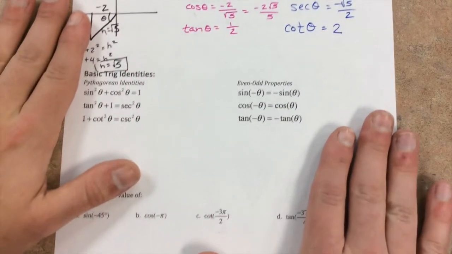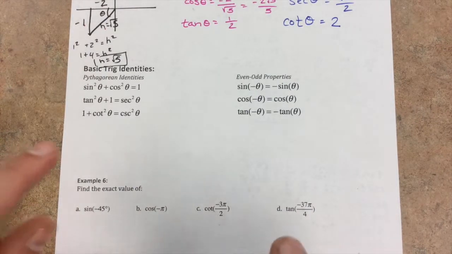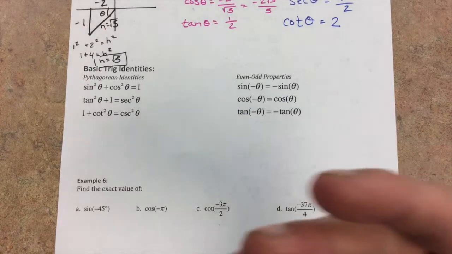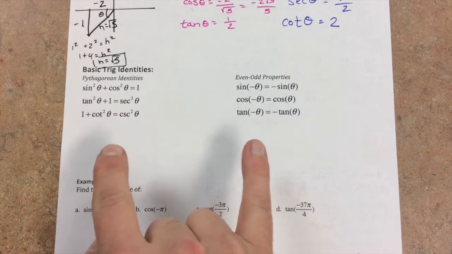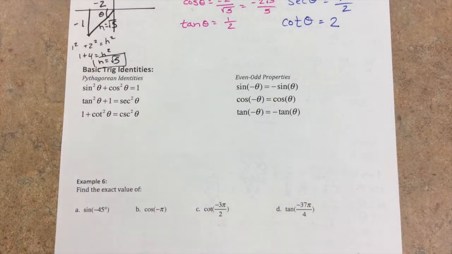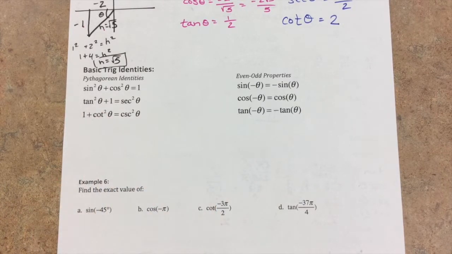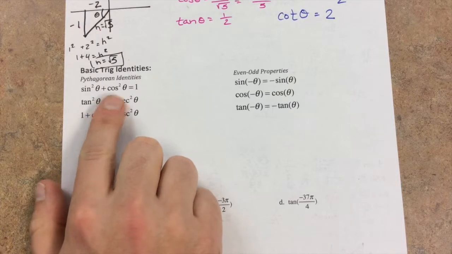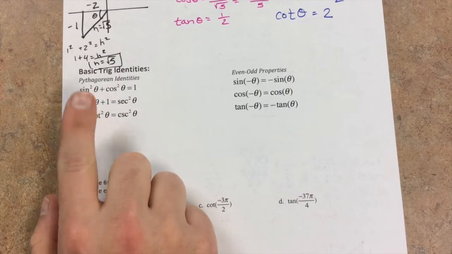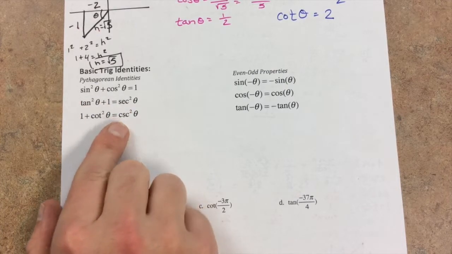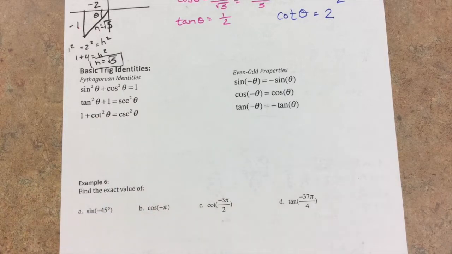Okay. A couple other things that I want to point out. Basic trig identities. This is our first time seeing these. We will be using these a lot throughout the next month, but there are some things I want you to be aware of. These 3 Pythagorean identities come from knowing facts about the Pythagorean theorem and then applying them to sine and cosine. So we know sine squared plus cosine squared equals 1. We also know that tangent squared plus 1 equals secant squared, and 1 plus cotangent squared equals cosecant squared. We will be working with these later on.